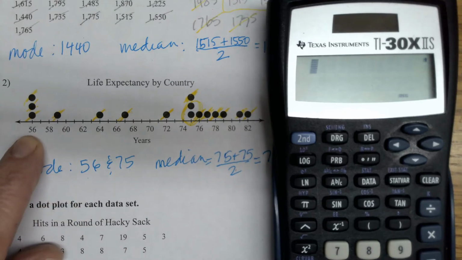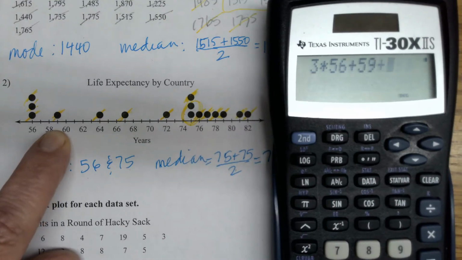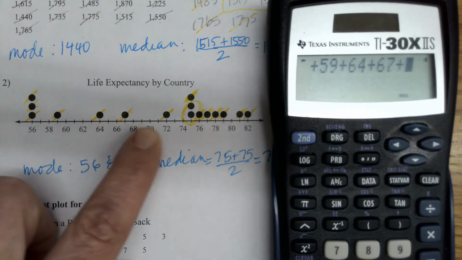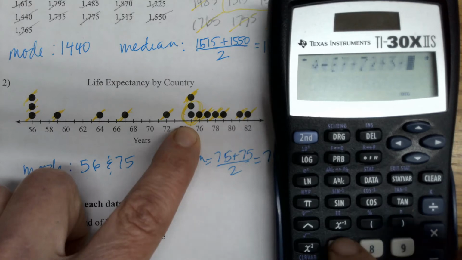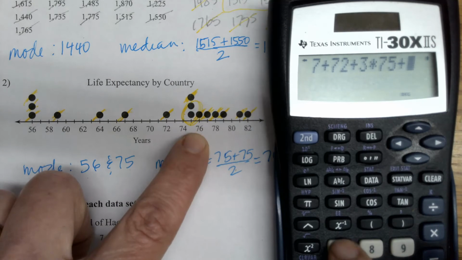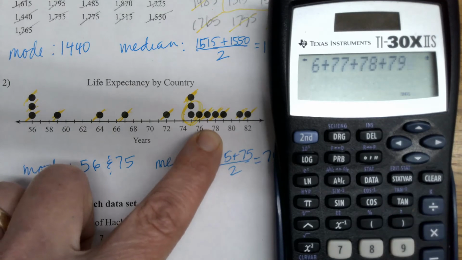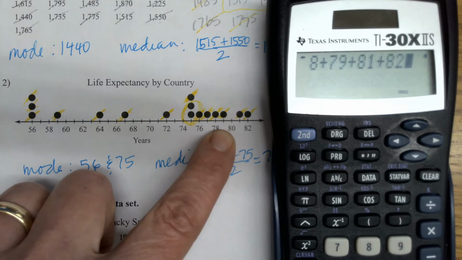So I have 3 56s, so I do 3 times 56 plus, then I have a 59 plus, a 64 plus, a 67 plus, a 72 plus, 3 75s, so I do 3 times 75, plus 76 plus 77 plus 78 plus 79 plus 81 plus 82, hit equals.